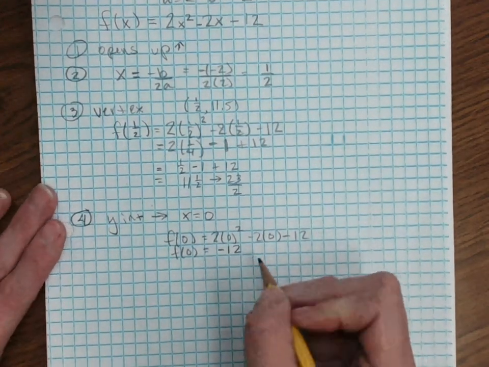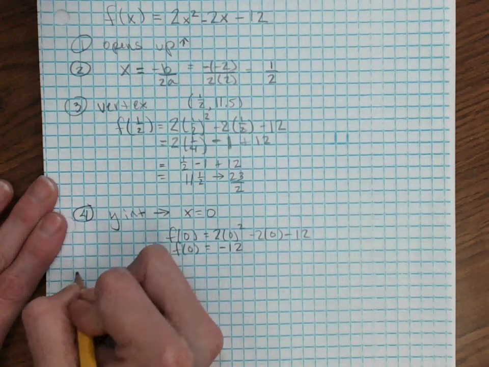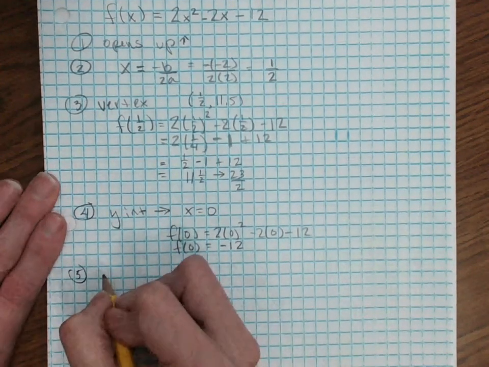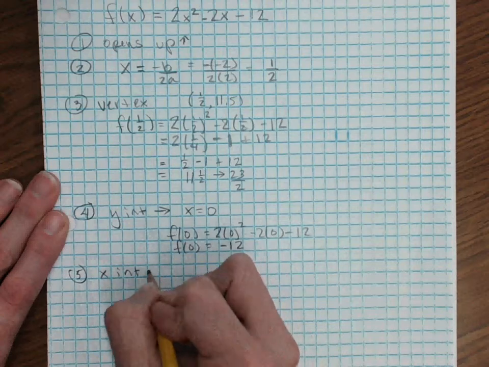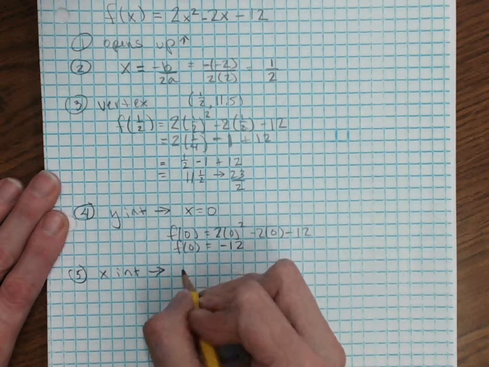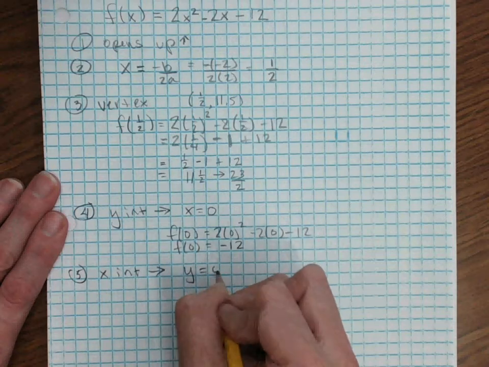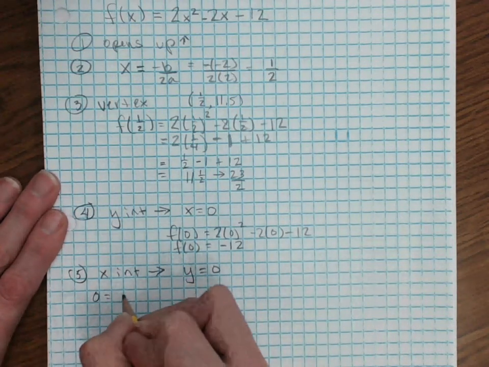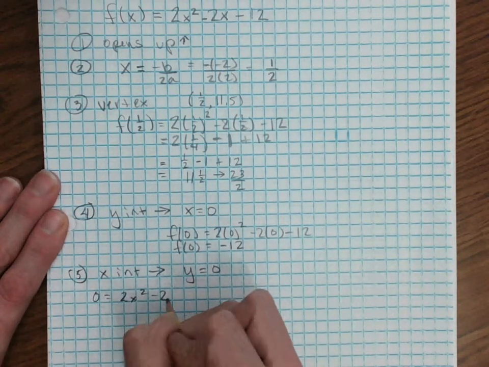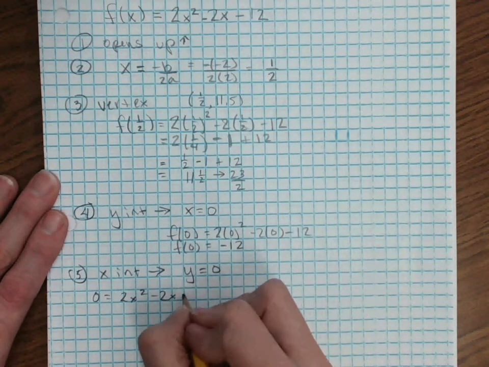So I've got my y-intercept now, and the next thing I need to do is figure out what my x-intercepts are. And that means I need to set y or f of x, because remember those are interchangeable. I need to set y equal to 0. So I've got 0 is equal to 2x squared minus 2x minus 12.